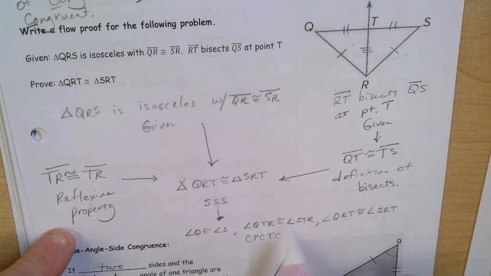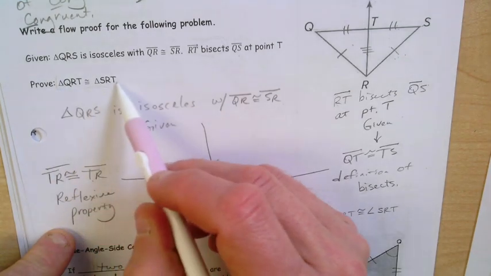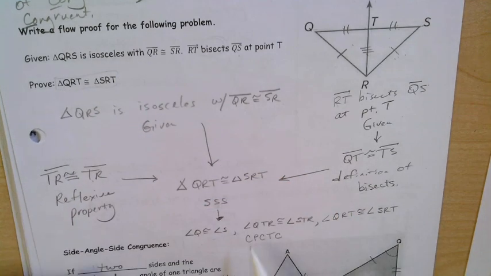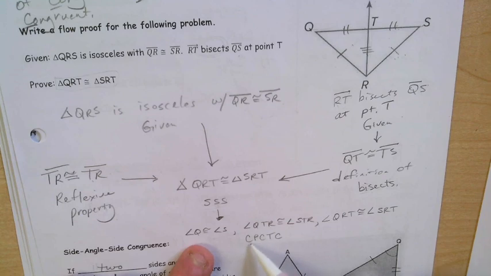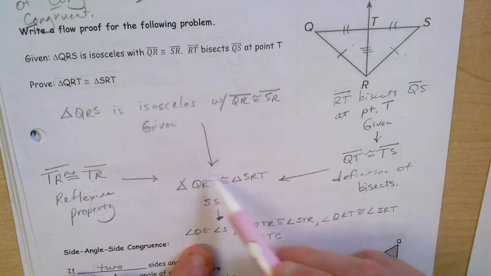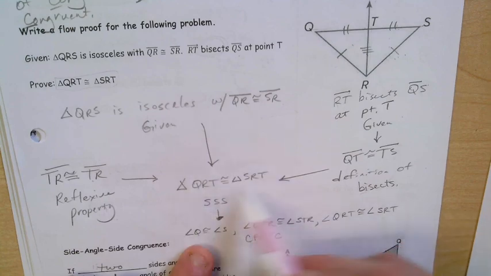So the triangles are then congruent by side, side, side, okay? Now, I did add an extra step. You would not need this step if you're proving this. Remember, we always finish with the proof, okay? But I went a step further just to say, hey, by CPCTC, again, notice I proved I have congruent triangles first, okay?